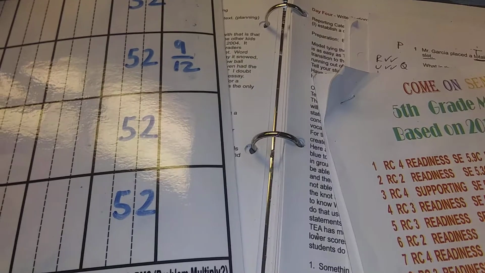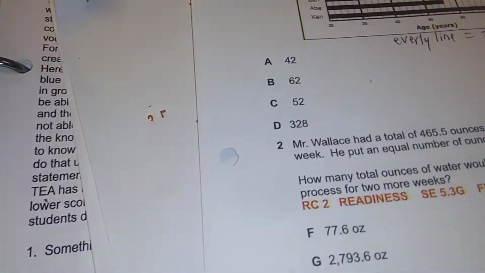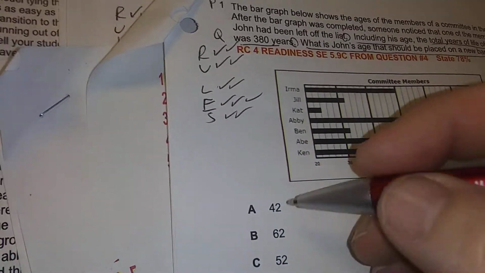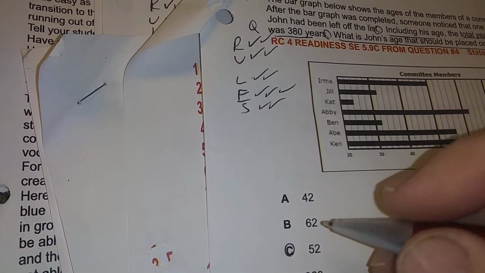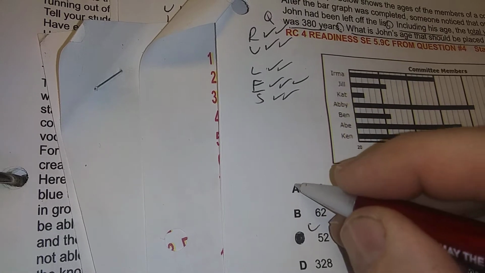So let me get to it for you. There is letter B, letter C is 52. So I want to make a very tight circle. Write the C again. Fill it in. And then we'll eliminate. And the reason they would have 42 or 62 would be because they would have an extra carry or an extra borrow, most likely.